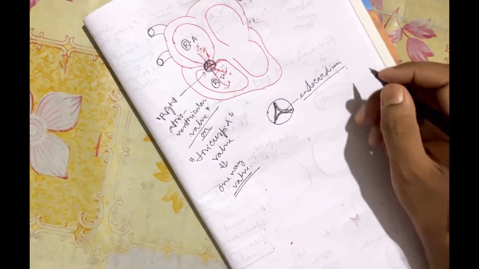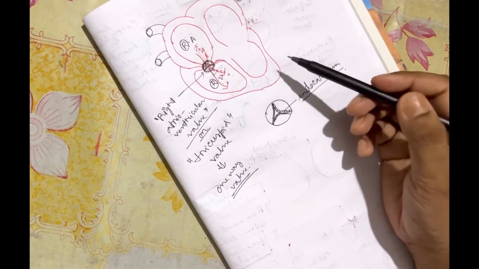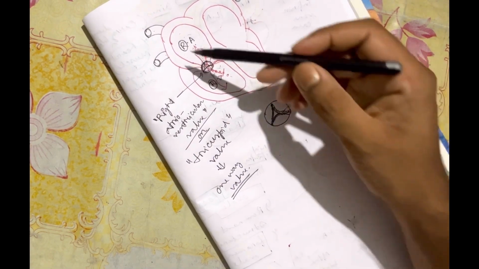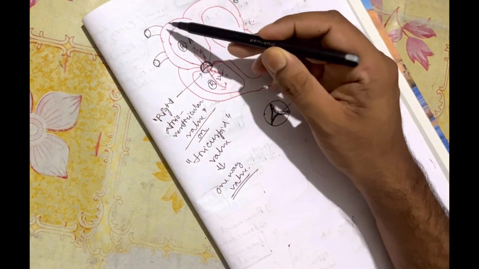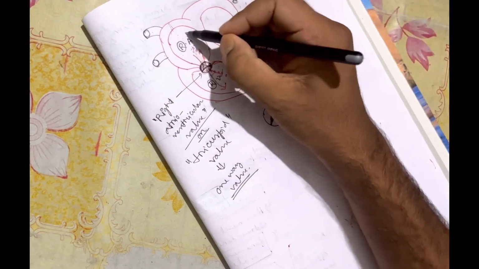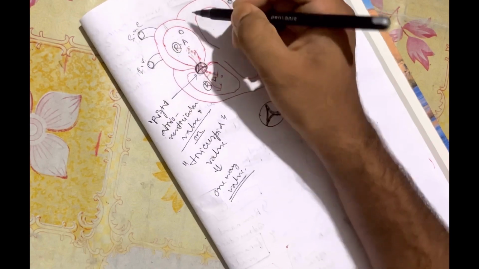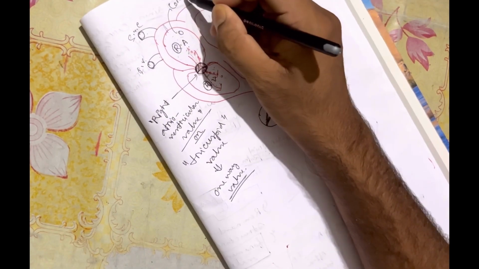So this is the small thing we need to know about the different chambers of the heart. In this video we have covered the right atrium in detail: its thickness, and where it receives blood from, like the superior vena cava, inferior vena cava, and coronary sinus.